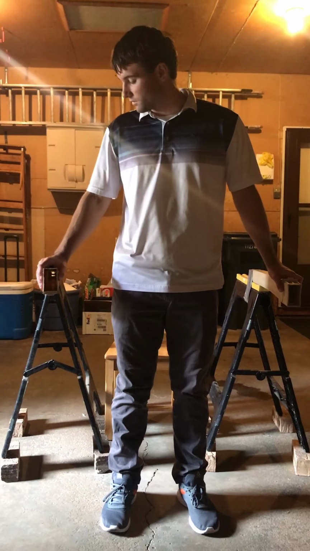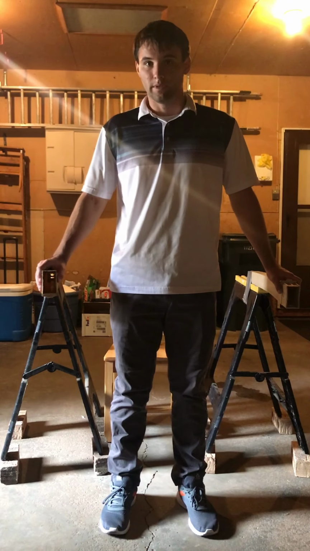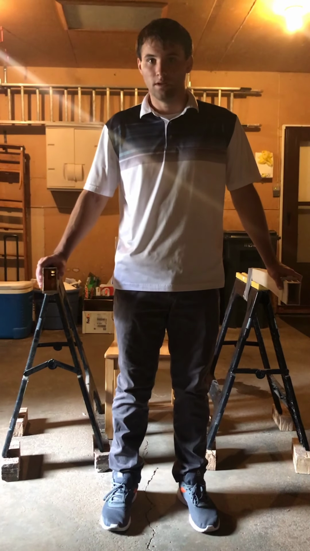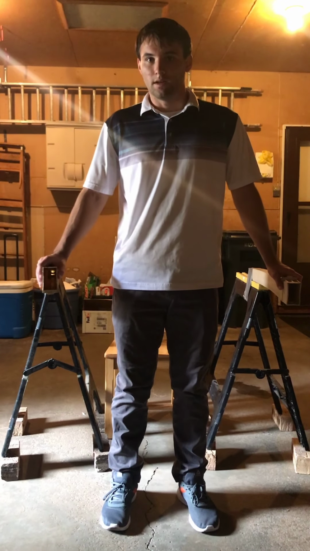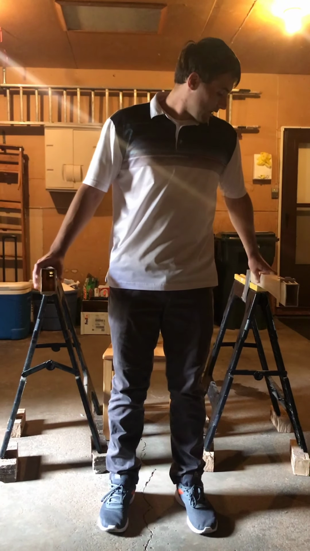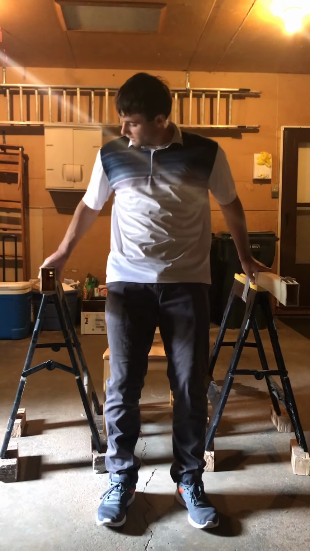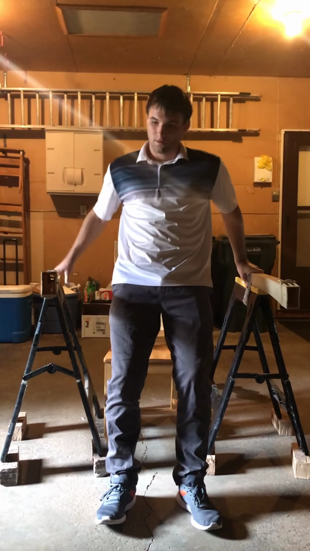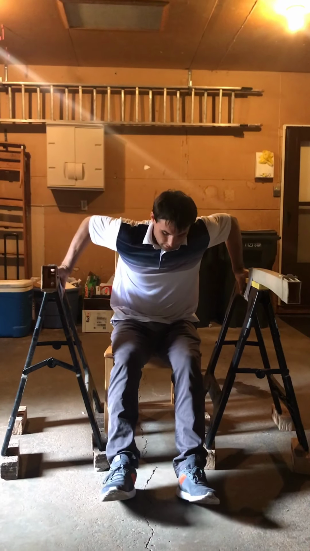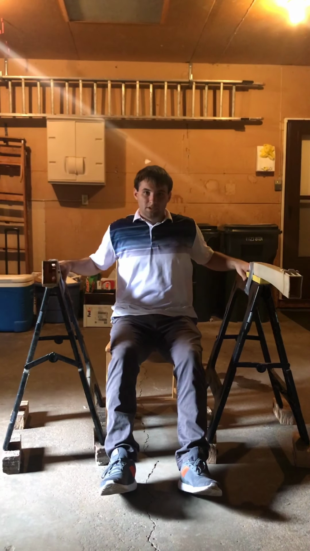So what we're going to do is walk our hands back again until we get to a comfortable spot where we feel like we have enough strength and control to lower ourselves down onto the wheelchair, where then we can reposition later. So I'll show you that. So we're just going to back up again, like so. And then we're going to lower the trunk down into the chair, and then they can reposition after that.